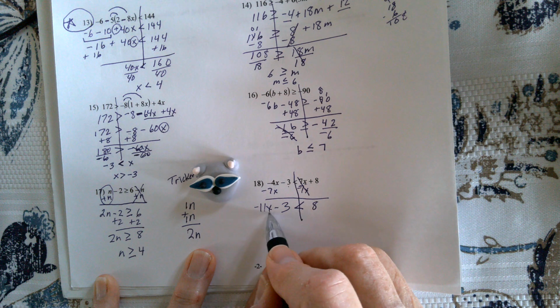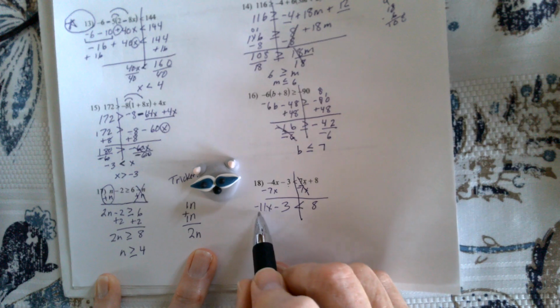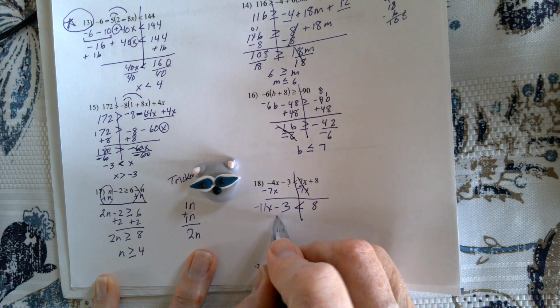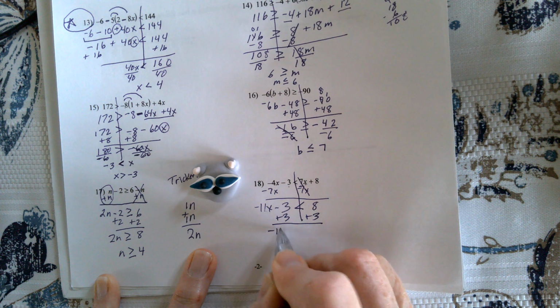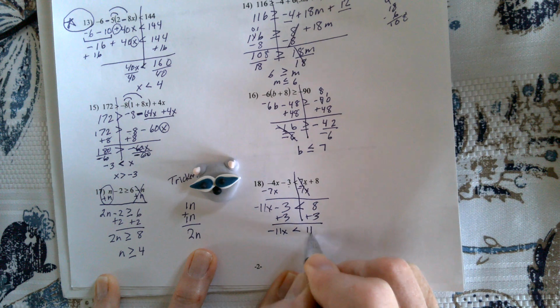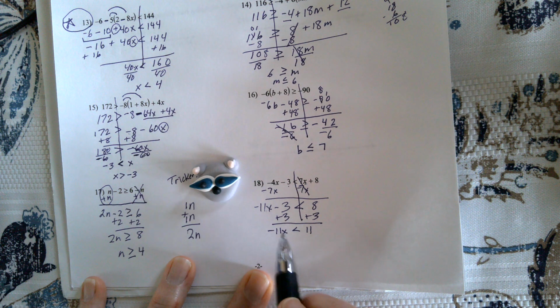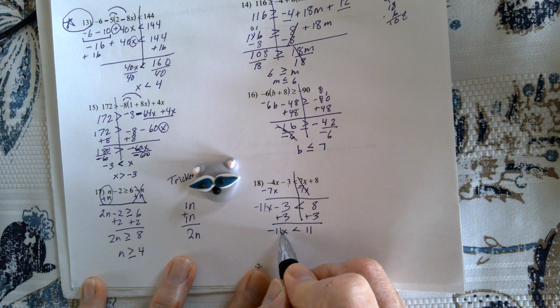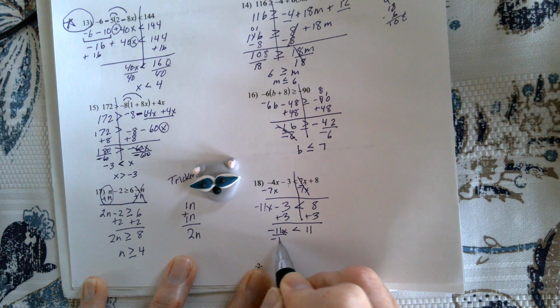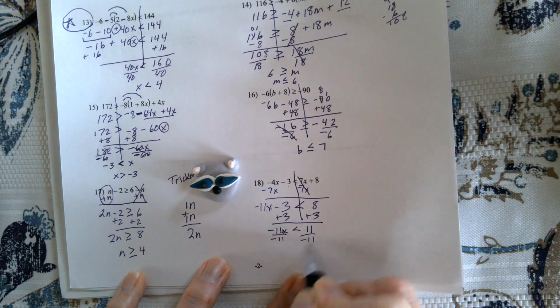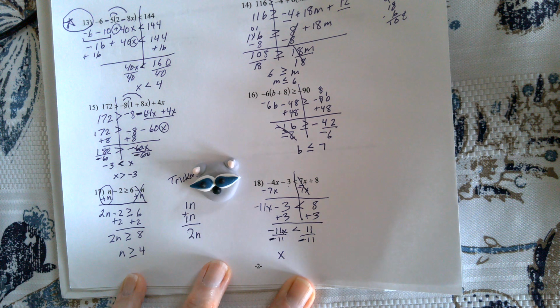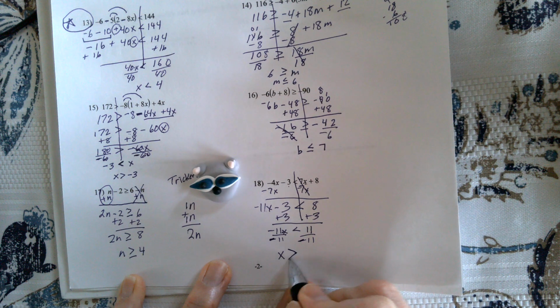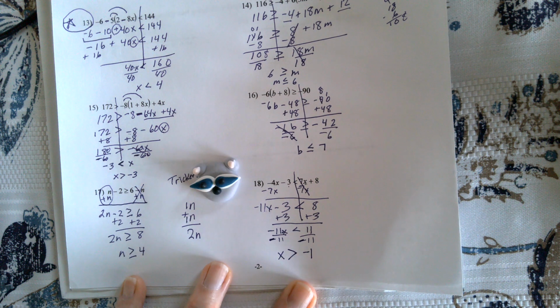Now I want to get the x by itself. I have to get rid of the 3 and the 11. Always get rid of the add, subtract first. Now you have to get rid of the -11. It's multiplied. The inverse of multiplication is division. Now notice, I divided by a negative. As soon as you divide by a negative, you must reverse the inequality sign.